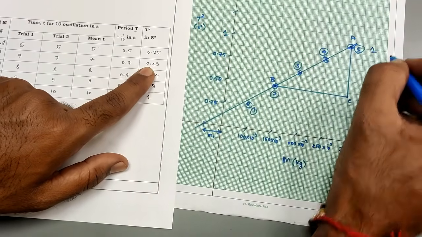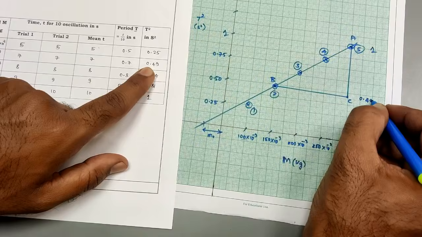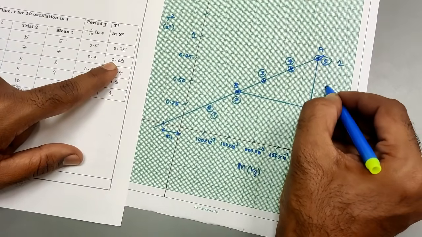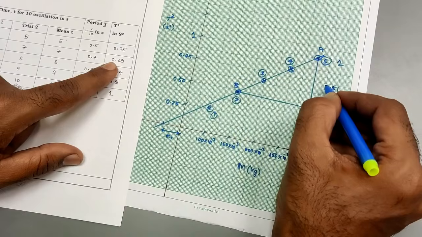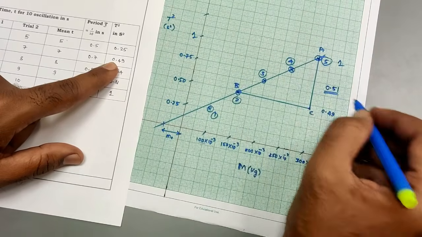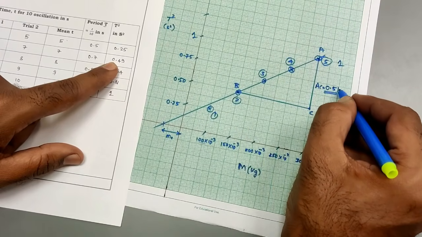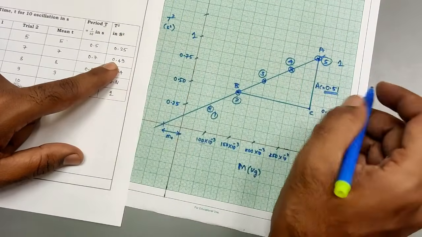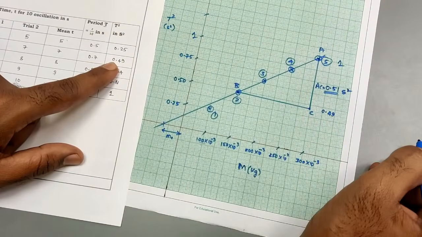So here it is 1 and here it is 0.49. If you subtract 1 minus 0.49, you will get 0.51, right? So 0.51 is the value of AC. So I got AC equal to 0.51 and AC is parallel to the t square axis, so I will write it as second square.